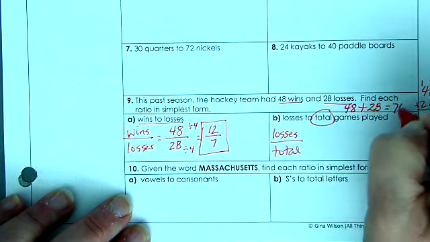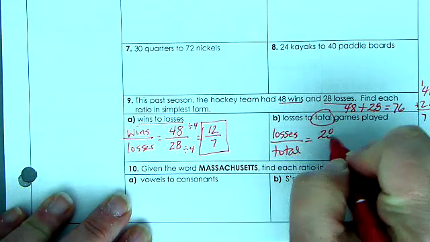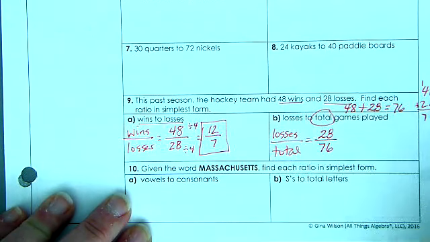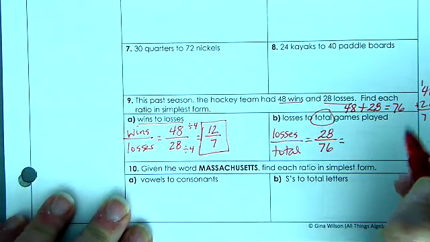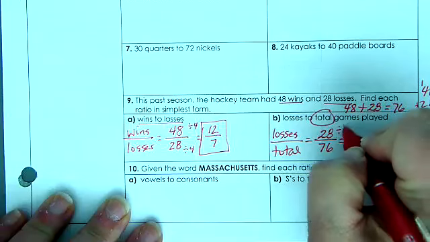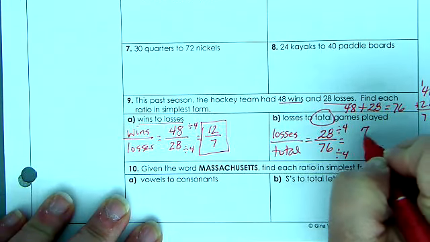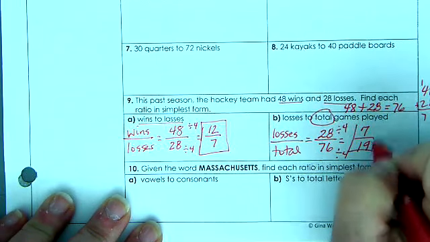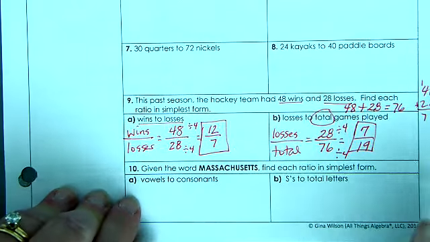So 76 is the total. I'm now going to have 28 over 76. And when we simplify that, we can divide by 4 again. And we end up with 7 over 19 as my ratio. Okay, next page.